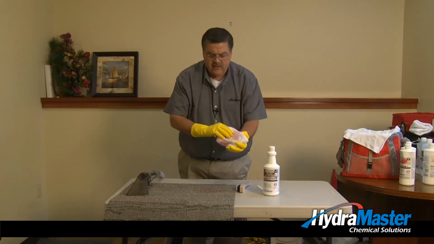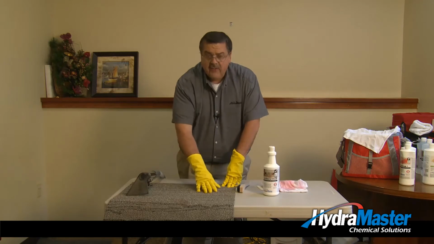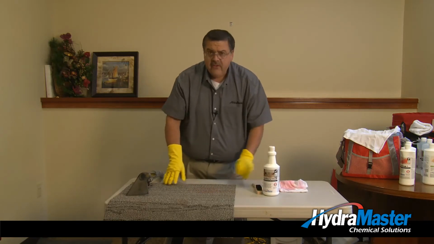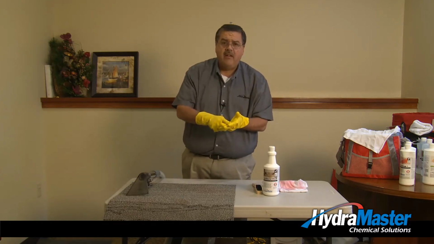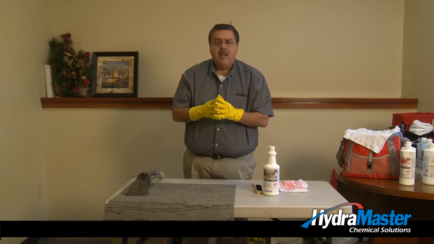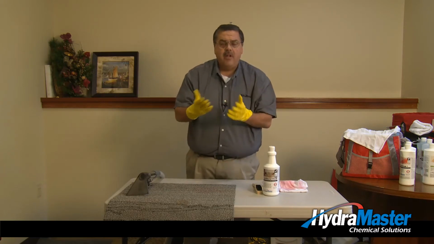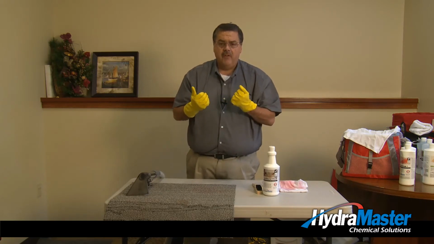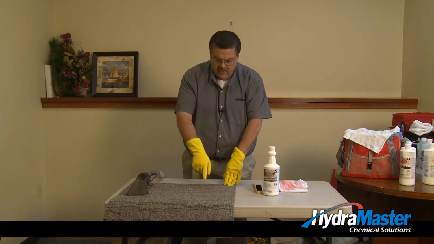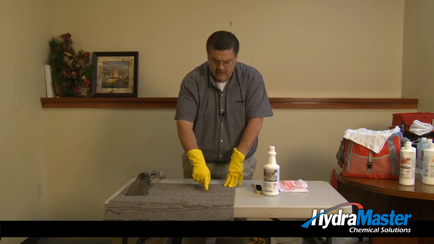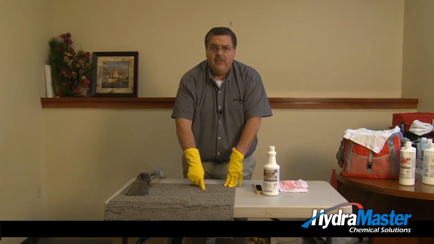We can see that on the towel where we got transfer, and it's lightened. But as you'll see, it's not gone. Now this is where we can stop and help understand the difference between a spot and a stain. By definition, a spot is something on the carpet that we can physically remove. A stain is something that has altered the dye, the color of the carpet itself.